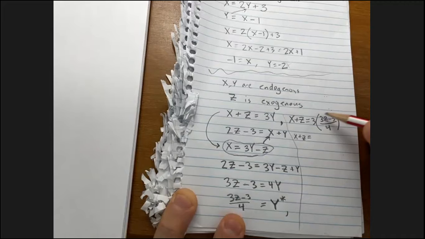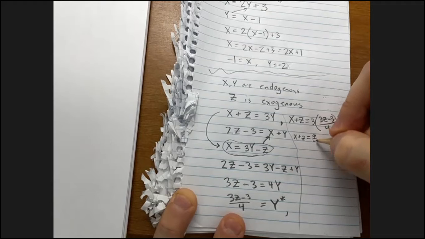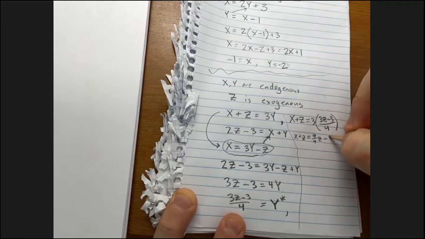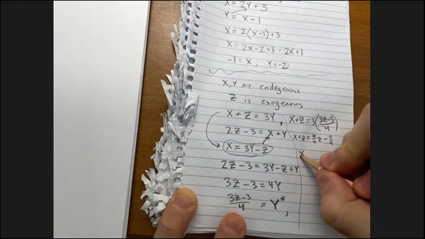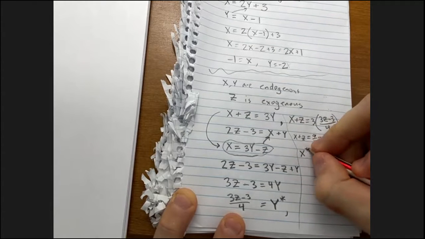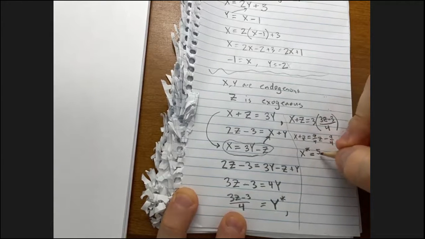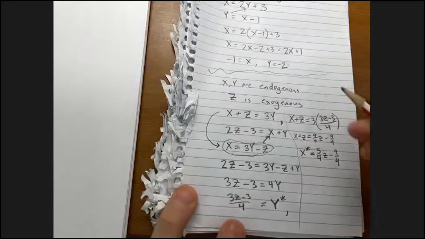I'm going to split this apart and multiply by 3. I'm actually going to get 9/4 z minus 9/4. Really, all I have to do now is subtract both sides by z and I'll get the answer. x star equals 9/4 minus 1, which is actually 5/4 z minus 9/4. That's the answer.